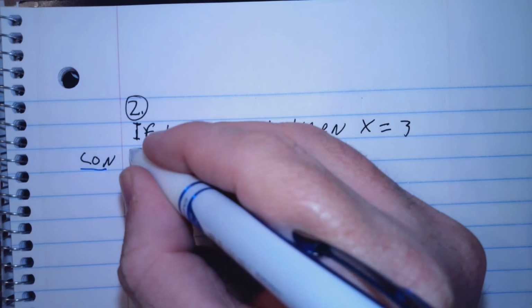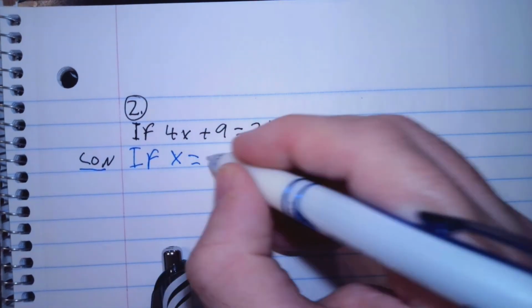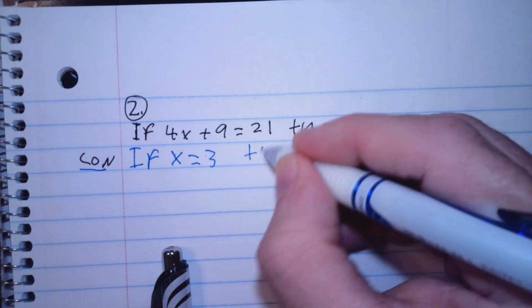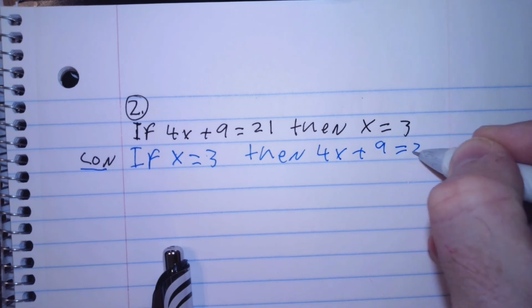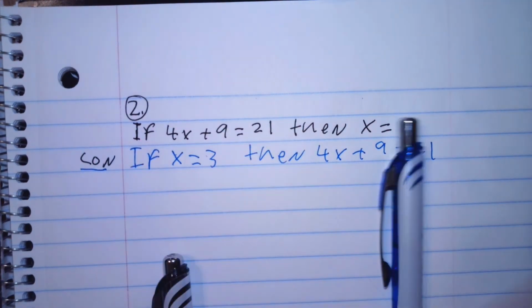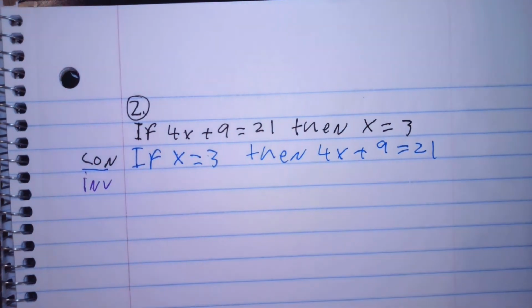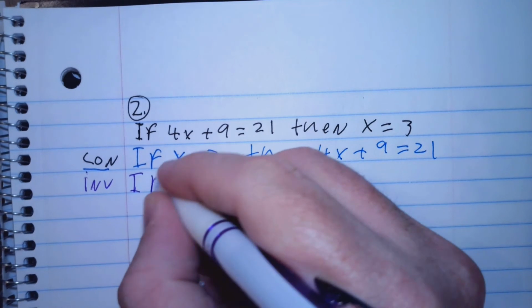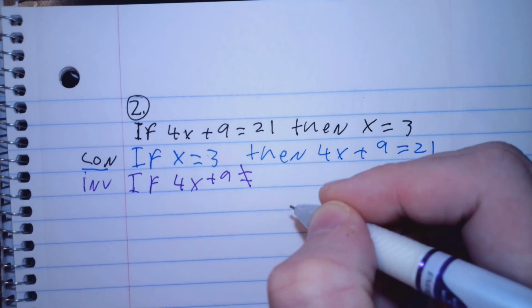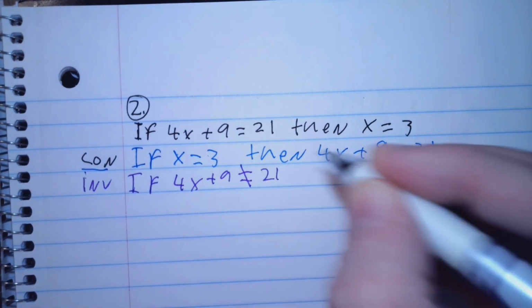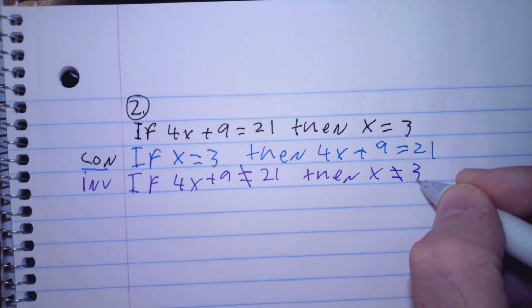Converse, we switch the order. So if x equals 3, and you need to memorize what these words mean, the vocabulary, so you know how to do it, then 4x plus 9 equals 21. Okay, inverse: if 4x plus 9 does not equal 21, then x does not equal 3.